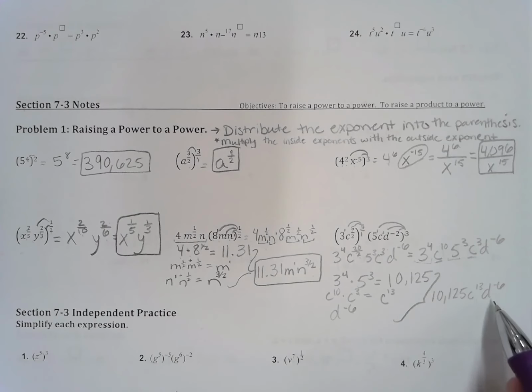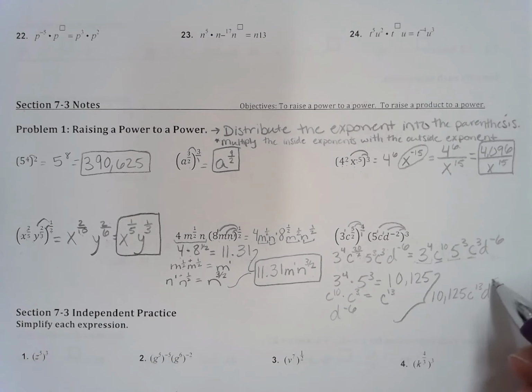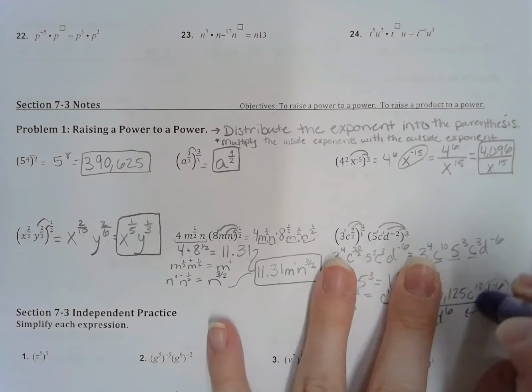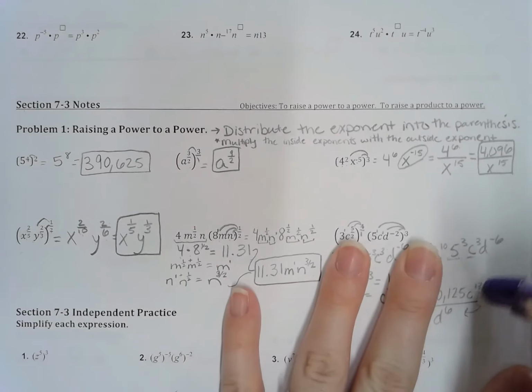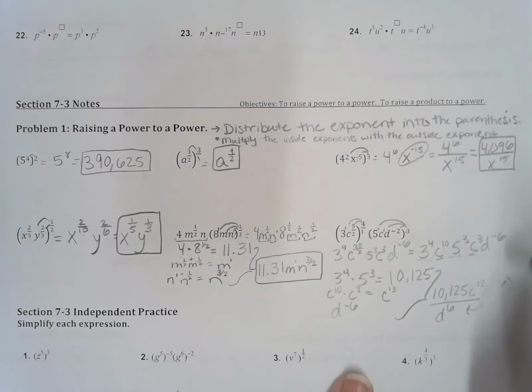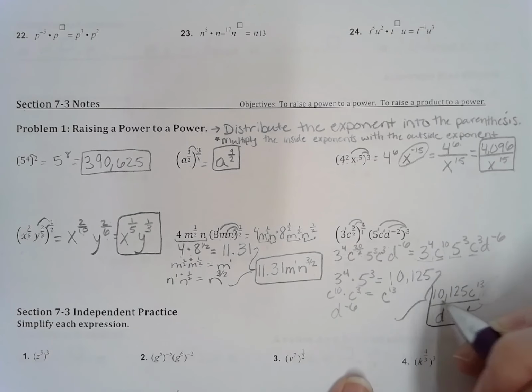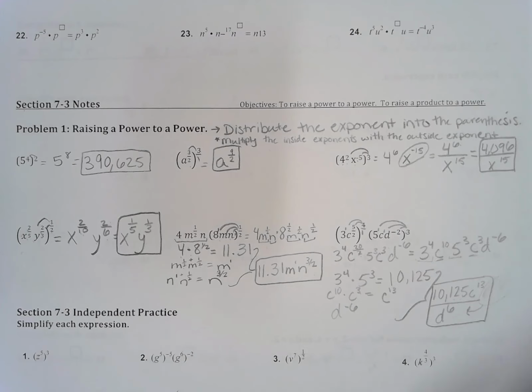Now, can I have a negative exponent? No. So you're going to take this and move it to the bottom. So I'm going to make a fraction and put d to the +6 on the bottom and erase this from the top. So your final answer is 10,125 c to the 13th over d to the 6th. Okay.